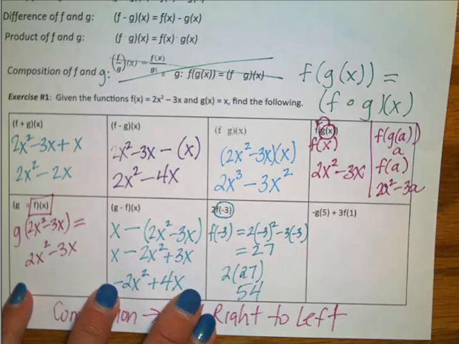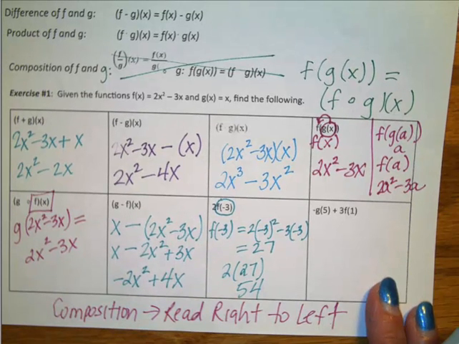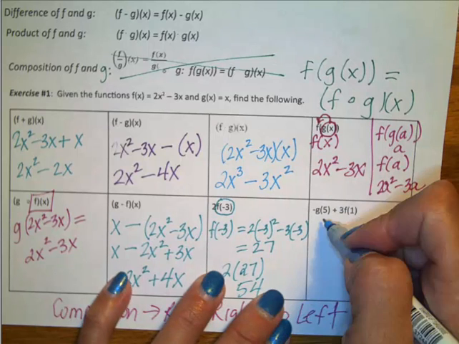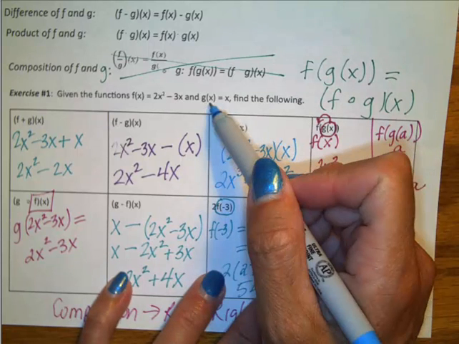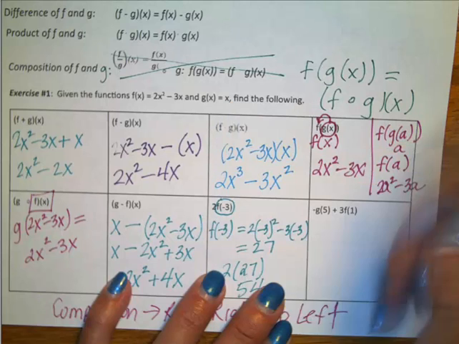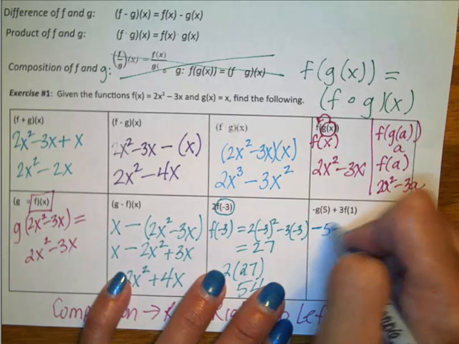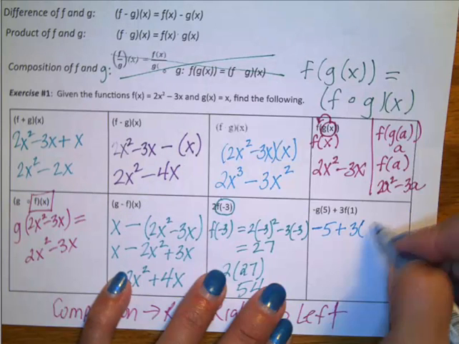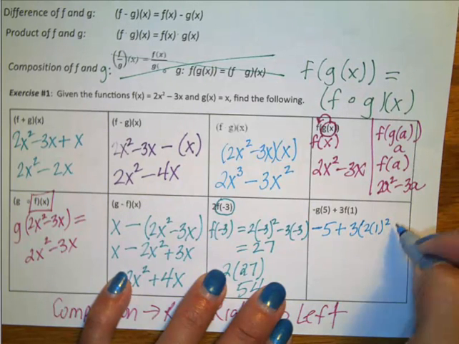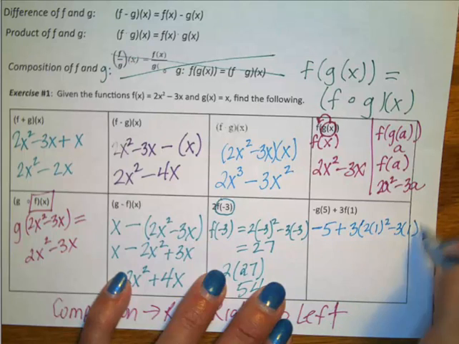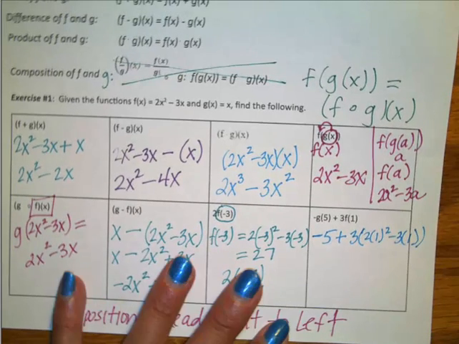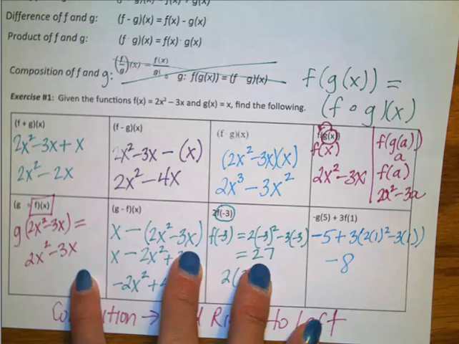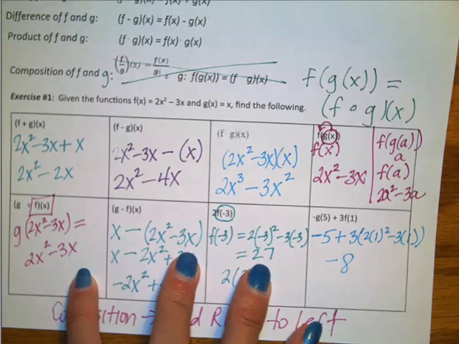All right, last one. Negative g of 5 plus 3 f of 1. So g of 5. Instead of x, I'm putting 5. So this is negative 5. Plus 3 times f of 1: 2 times 1 squared minus 3 times 1. My advice, put that baby in the calculator. Hopefully you got negative 8.